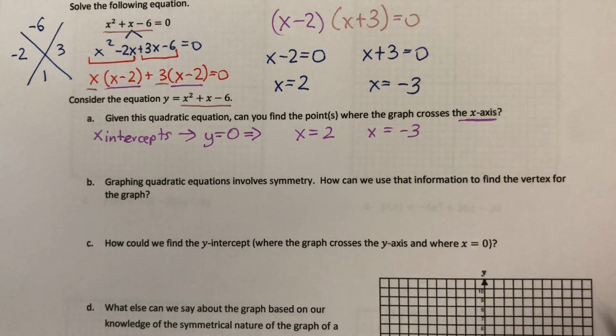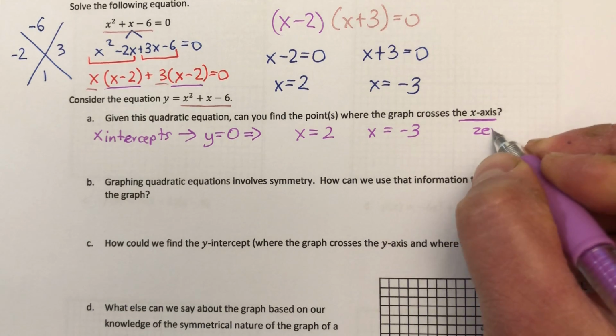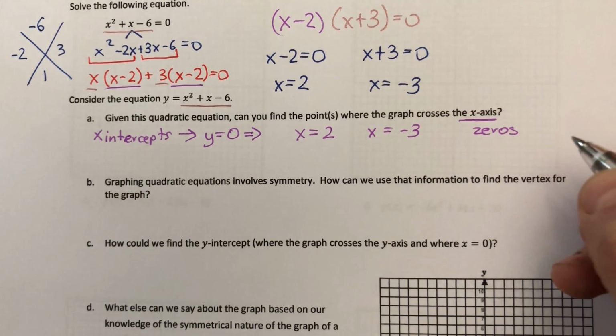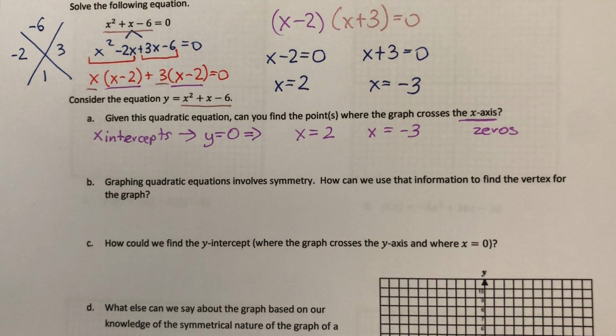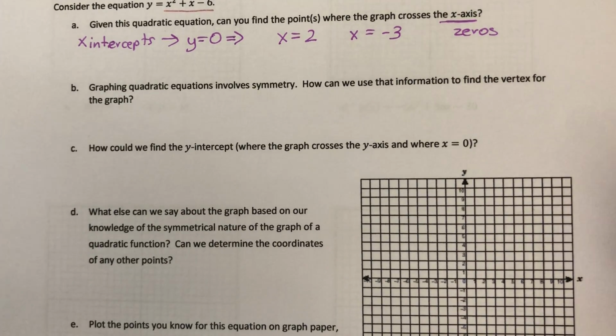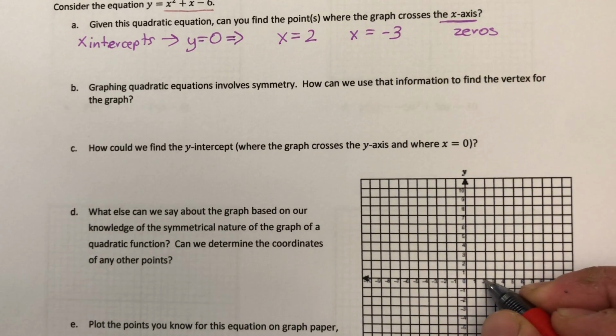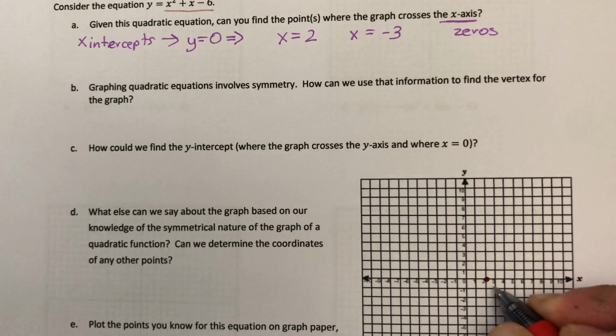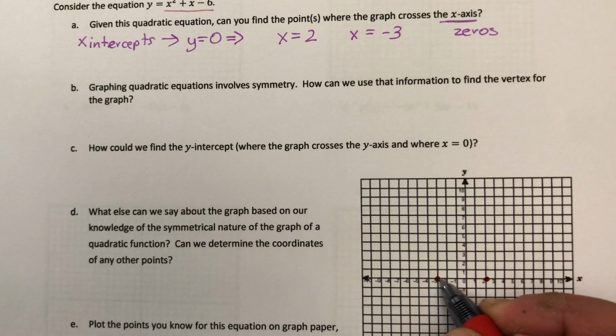You will see those are also called zeros. X-intercepts are solutions to our quadratic equations. So I am going to put those 2 points on the graph. They are going to be on the x-axis, so there is 2 and -3 is right in here.